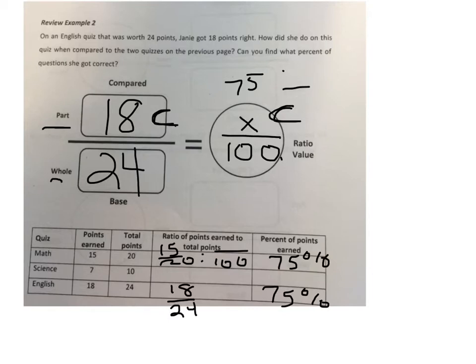And the science is 7 out of 10. That's your ratio. To make it a percent, change that bottom number to 100. And that's getting 10 times bigger. So in science, 7 times 10 is 70%. And how did she do on this quiz compared? Basically, she tied her math score and got 75% right is the answer. So these 2 are equal.